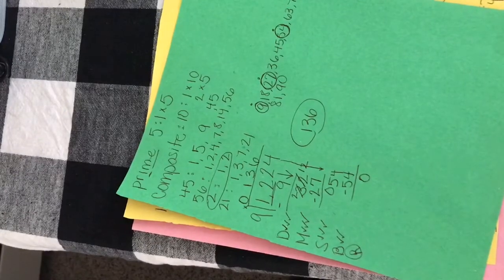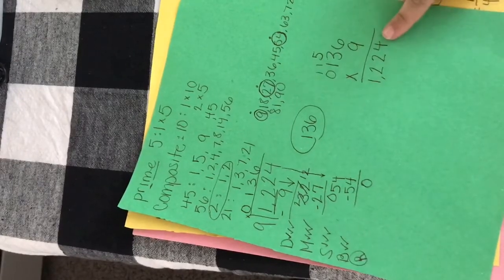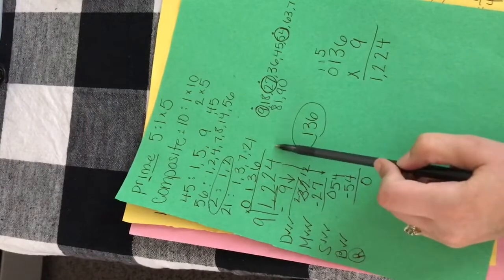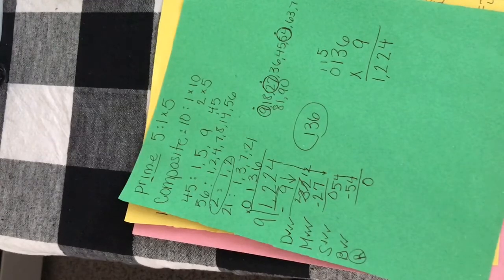If you want to take a minute and check your work, you could do the inverse operation. When I did my inverse operation, I was able to see it was the same as my dividend. So I know my answer is true, 136, and that is B on your worksheet.